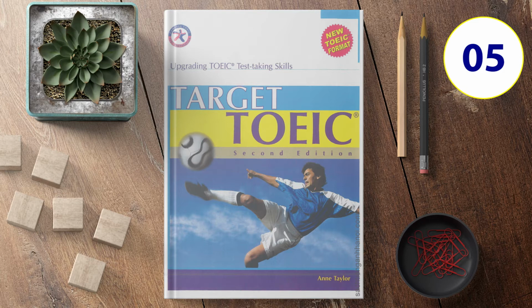Number 7. Look at the picture marked number 7 in your test book. A. The man and woman are sitting next to each other. B. The man and woman are sitting across from each other. C. The man is sitting between the woman. D. The woman is sitting between the men.